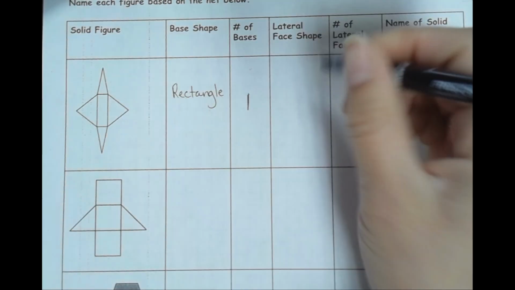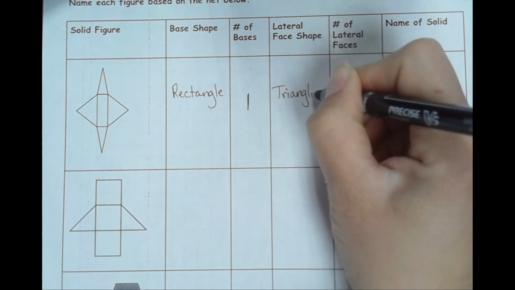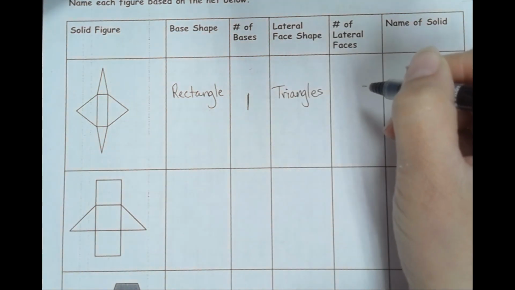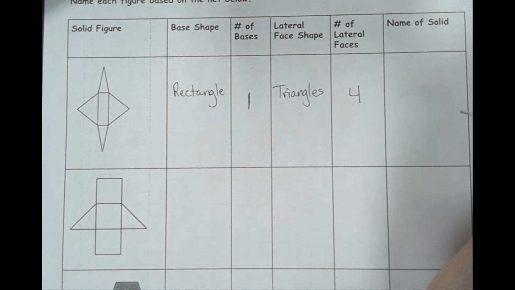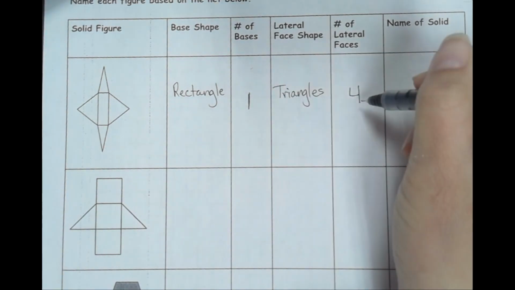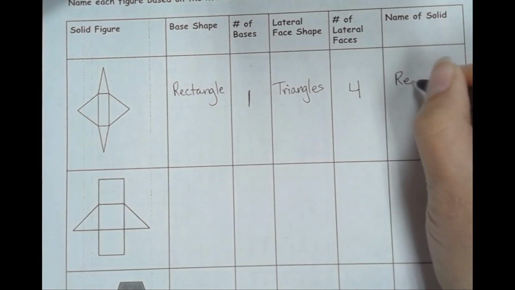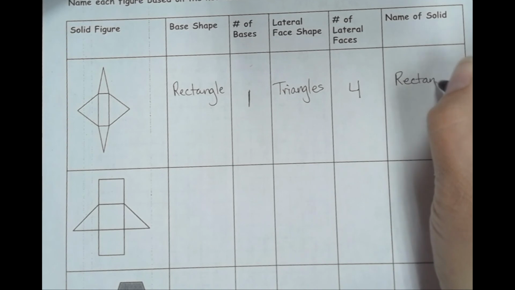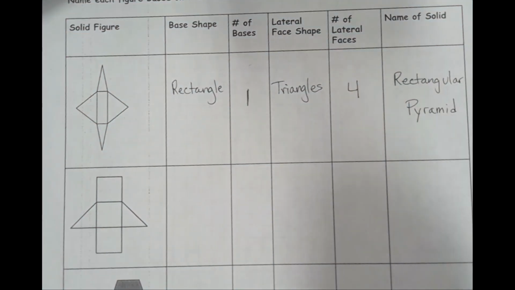So my lateral face shapes are triangles. And there are 1, 2, 3, 4 of those. So what shape has 1 base and triangular lateral faces? That would be a rectangular pyramid, because all of those are going to meet together at a point in triangular lateral faces.